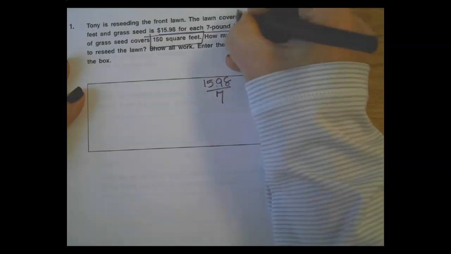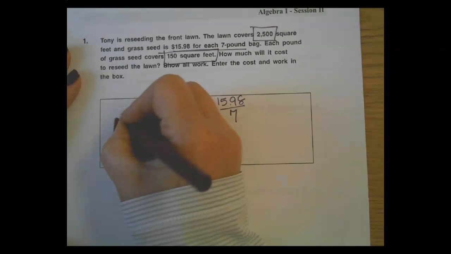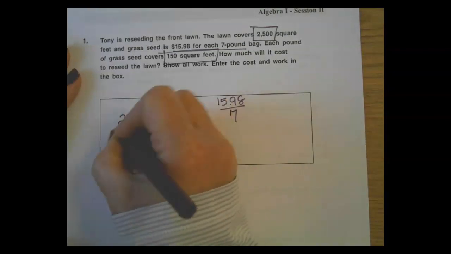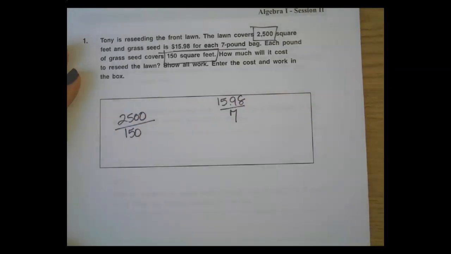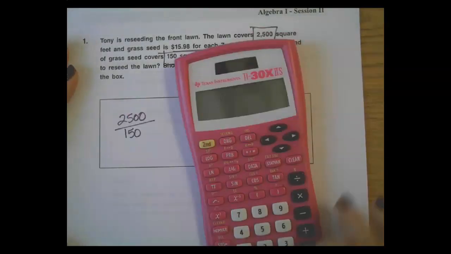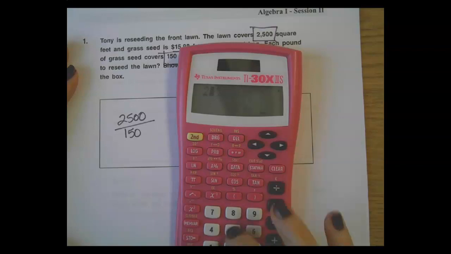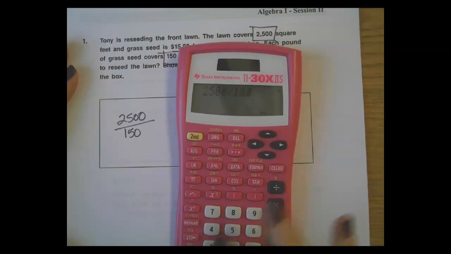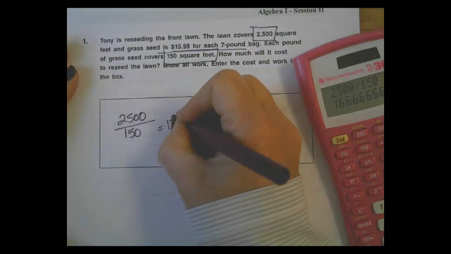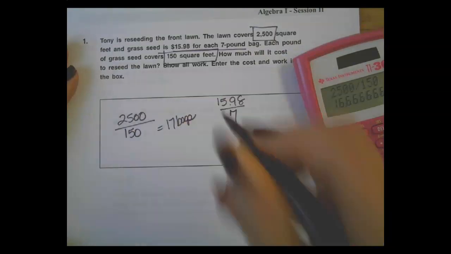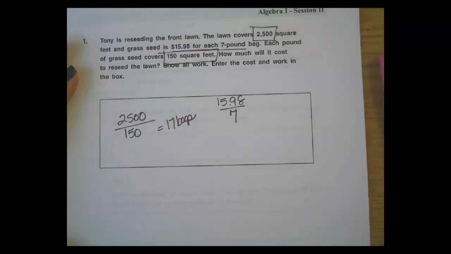And then how many? We have 2,500 divided by the 150 square feet. I need about 17 bags. Can't go 16, it has to be 17 because you wouldn't have enough, right? You need 17 bags.